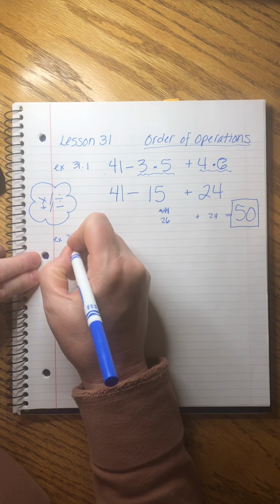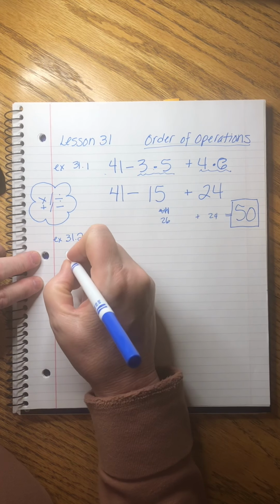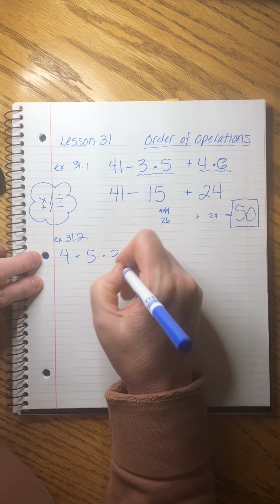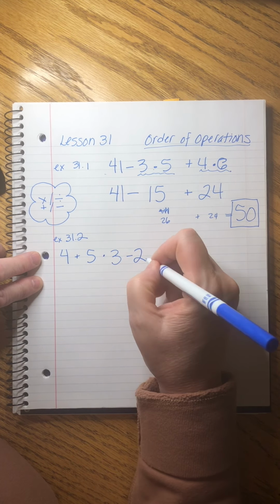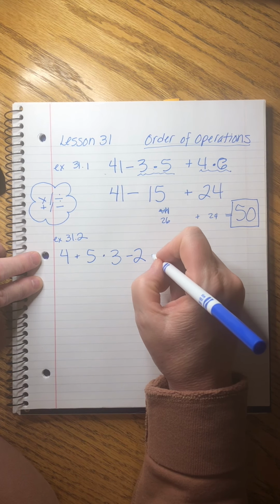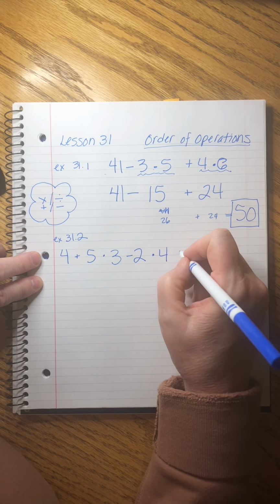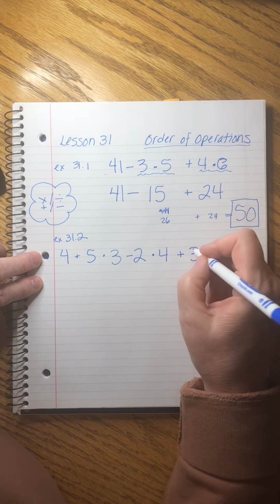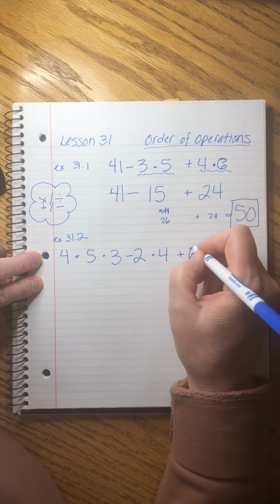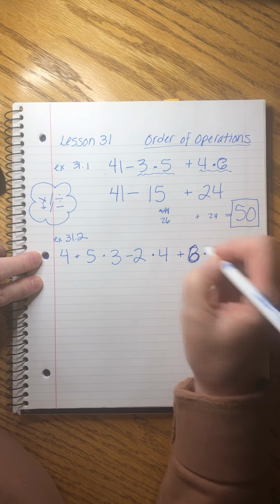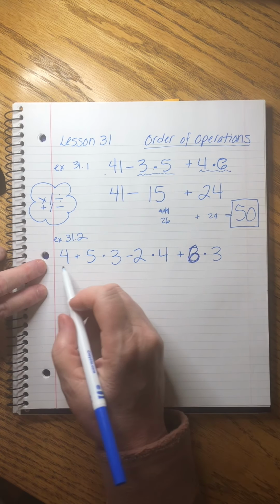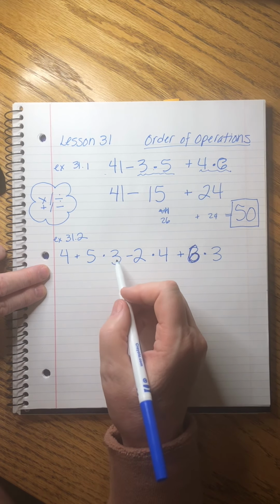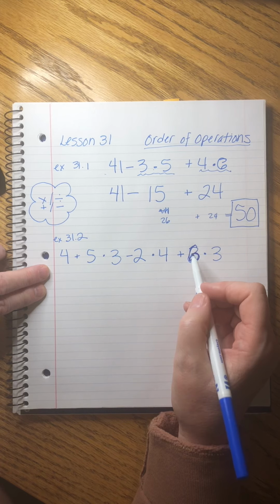Example 31.2. The other tedious thing about these that I have to caution you on is there's a lot to write down, but I want you to go ahead and write down the full long problem for now, for the first 3 or 4 lessons that you do like this. We'll talk about shortcuts later, but for now, copy down the problem just the way it's written, and I'm sorry for the wear and tear on your wrist. I'm double checking: minus 2 times 4 plus 6 times 3.